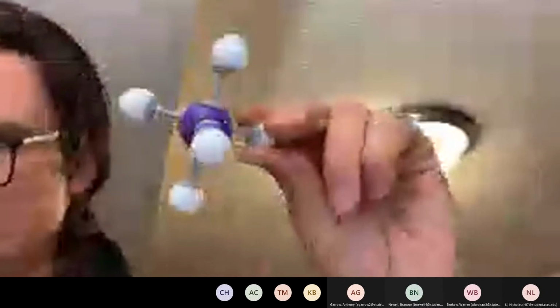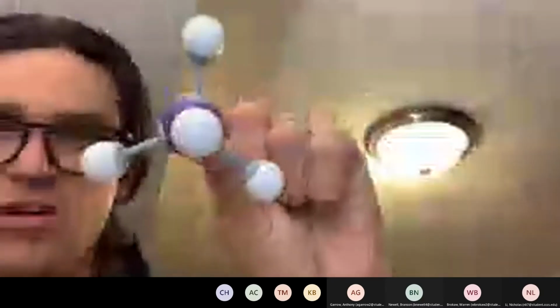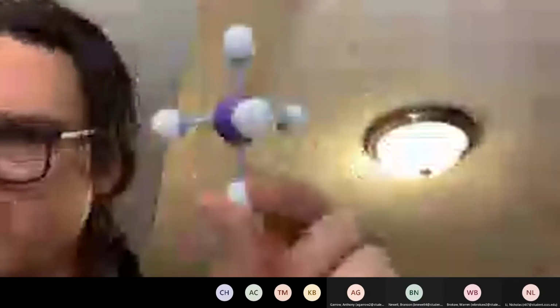So here's my model, okay? You can see how it's linear between these 2 atoms here, right? If you look down that axis, you see that those 2 atoms are perfectly in line. But then around the center, we have 1, 2, 3 atoms in a trigonal planar arrangement. So there's a couple of different bond angles in here, right?